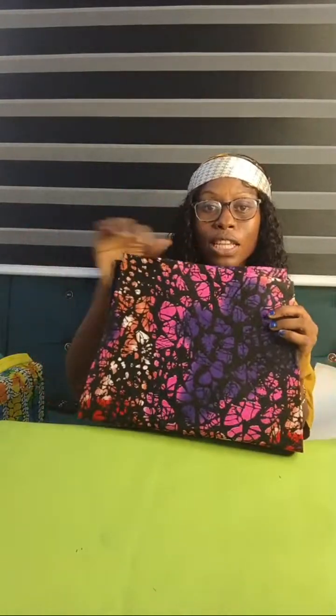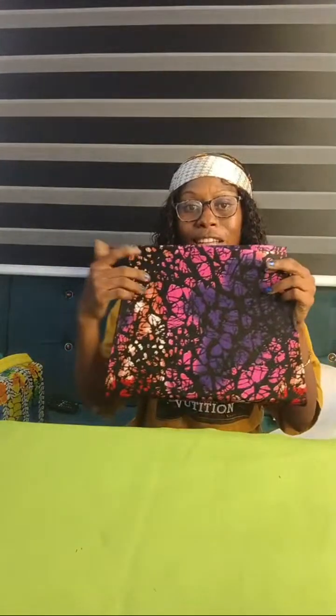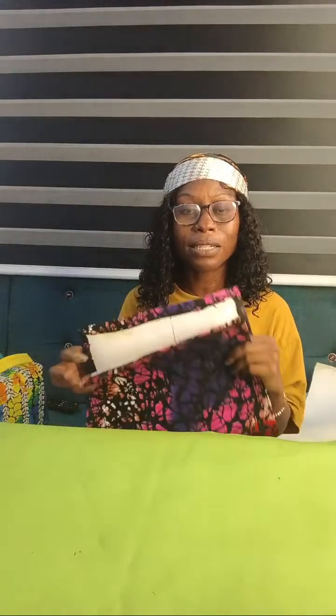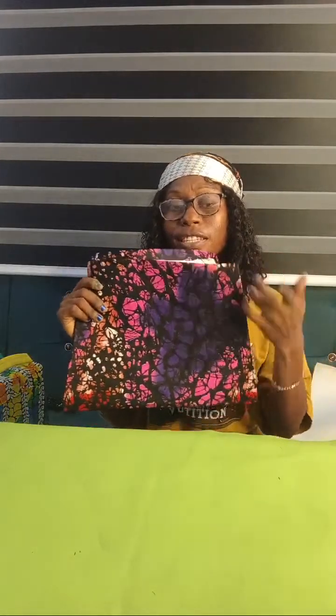But I just want you to take notice of the shape of this bag. It's not a regular shape. I'm sorry, the network is actually bad. Okay, so I was saying that with this shape, the top part of it is different, it is shorter compared to the base or the bottom part of it.